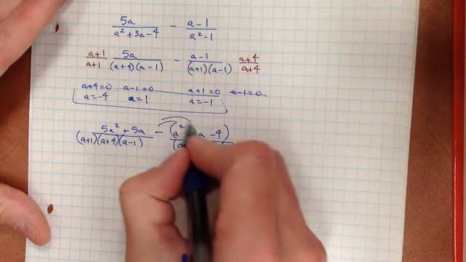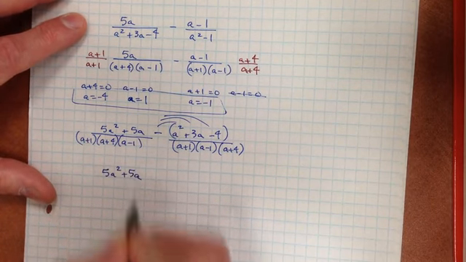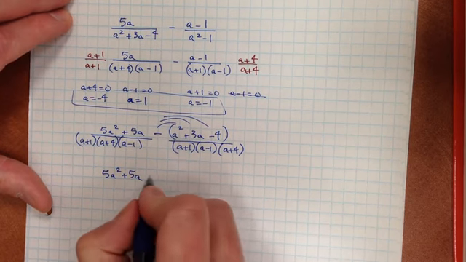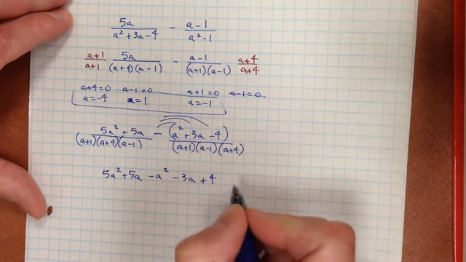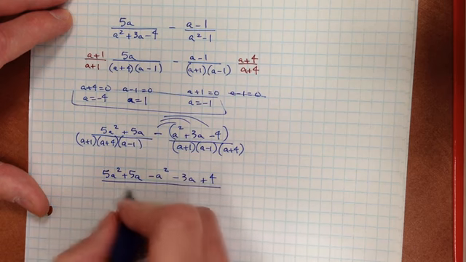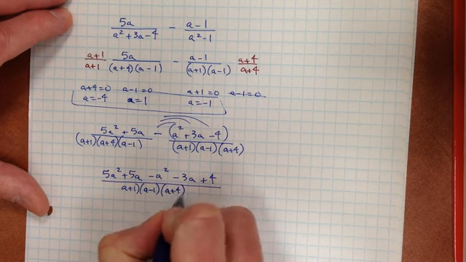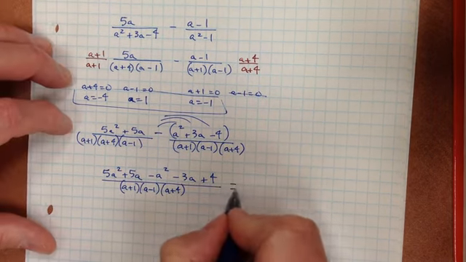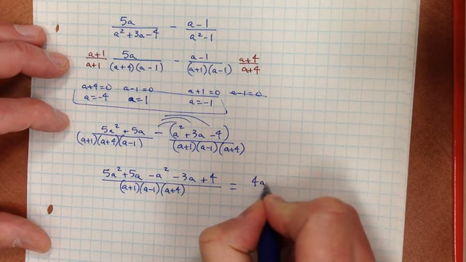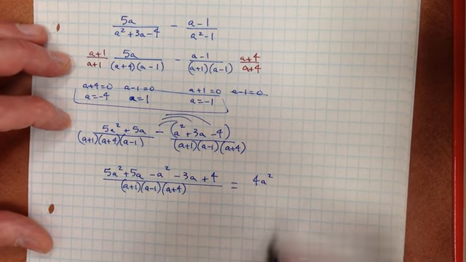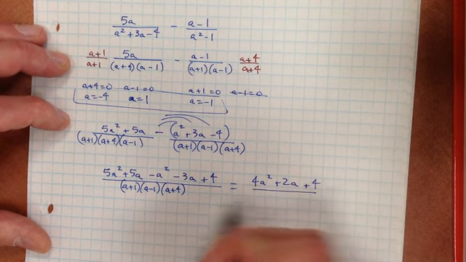Okay, we're going to have to distribute this. So my first fraction, 5a squared plus 5a minus a squared minus 3a plus 4. And this is all over my common denominator now, a plus 1, a minus 1, a plus 4. We just keep breaking this thing down, combine like terms. 5a squared minus a squared gives me 4a squared. 5a and negative 3a would be a positive 2a, and then I have a positive 4 all over my common denominator.